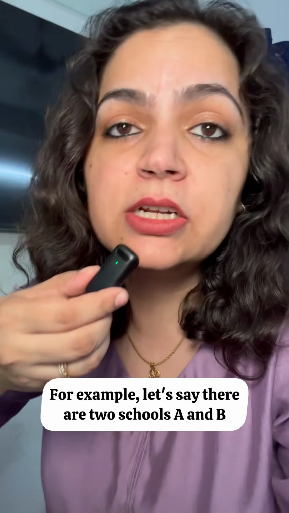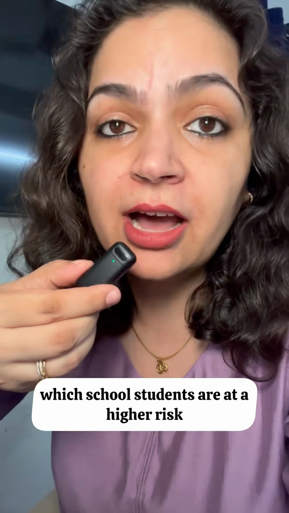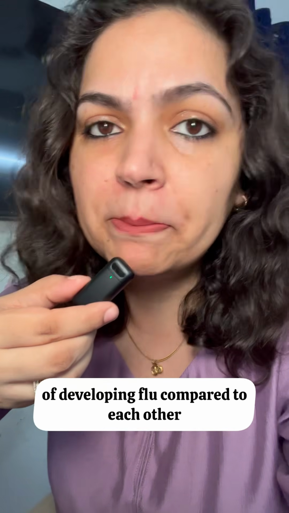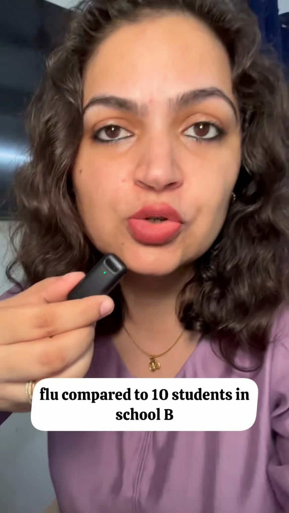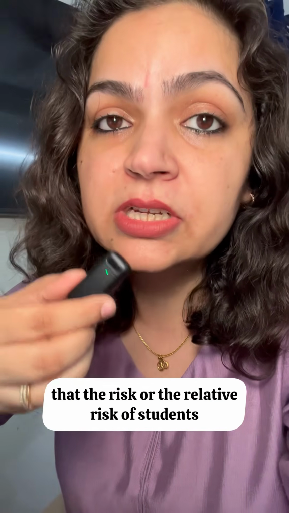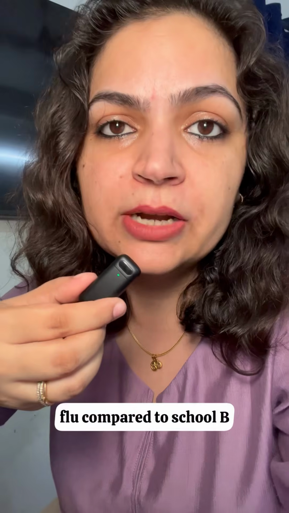For example, let's say there are two schools A and B, each has 100 students, and in the season of flu, you want to see which school's students are at a higher risk of developing flu compared to each other. Now, let's say 20 students in school A develop flu compared to 10 students in school B. So then you can say that the risk, or the relative risk, of students from school A is higher to be developing flu compared to school B.